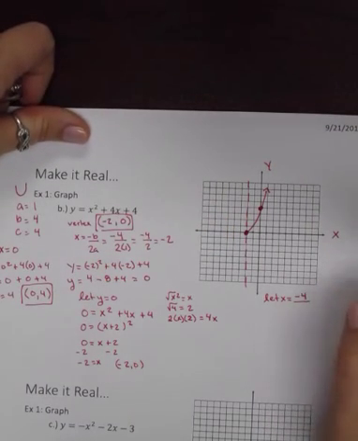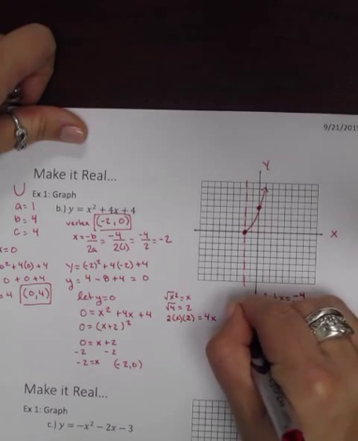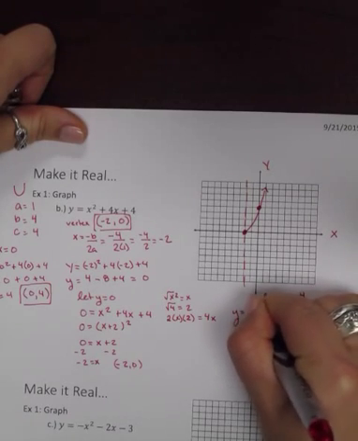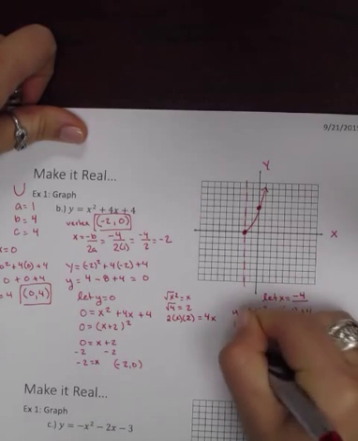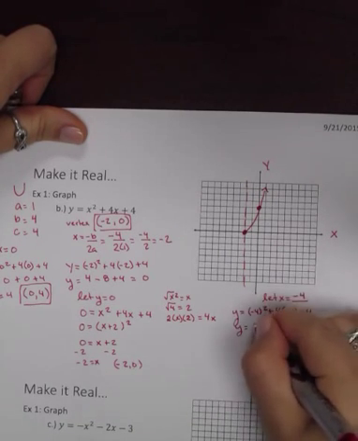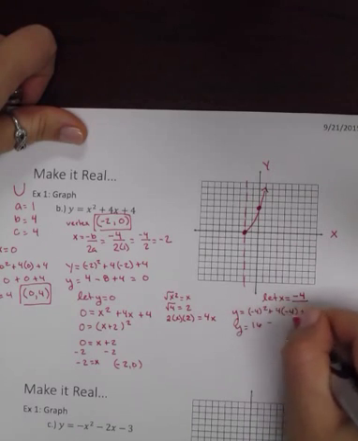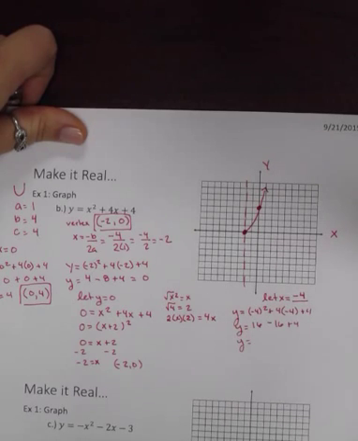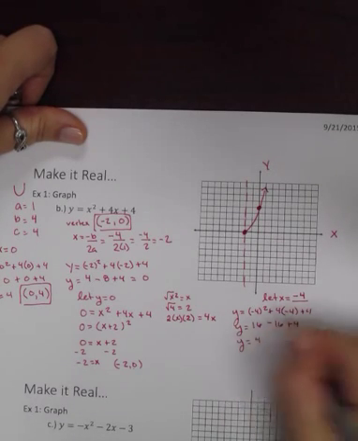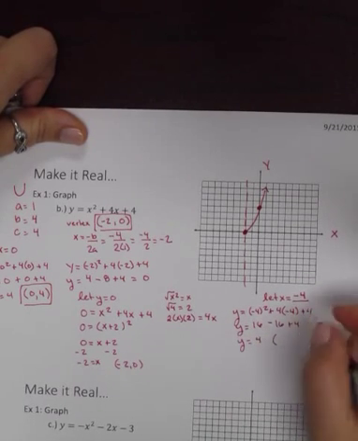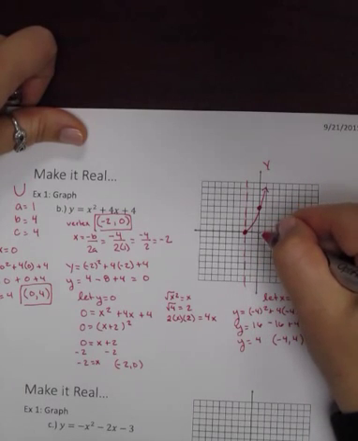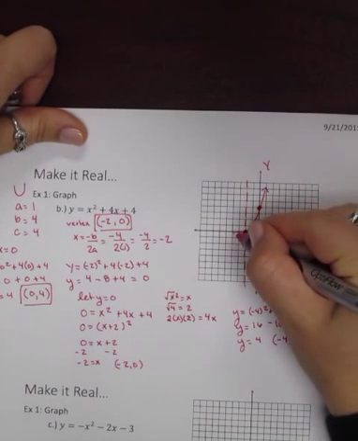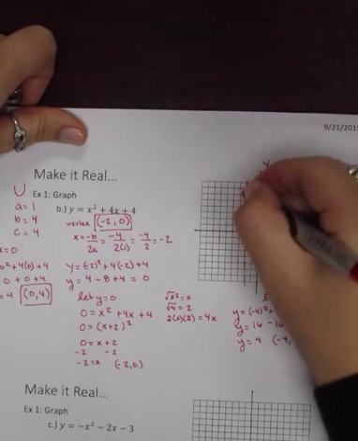Again, please be careful of your parentheses. So I got y equals negative 4 squared plus 4 times negative 4 plus 4. So negative 4 squared is going to be 16. Positive times a negative is a negative 16 plus 4. So 16 minus 16 gives us 0, plus 4 gives us 4. So the point that I just found was negative 4, 4. So I go to my origin, I go to the left 1, 2, 3, 4, and then I go up 1, 2, 3, 4.